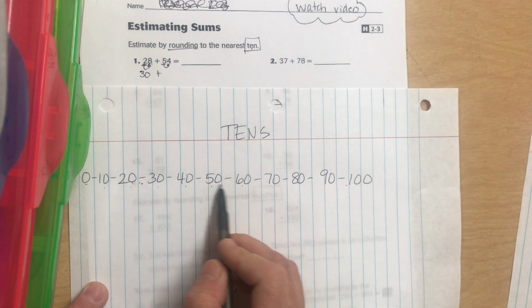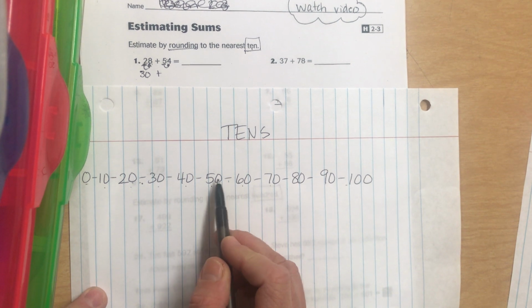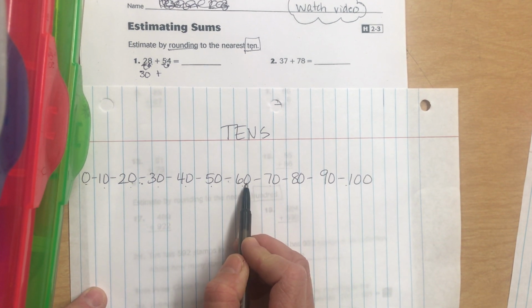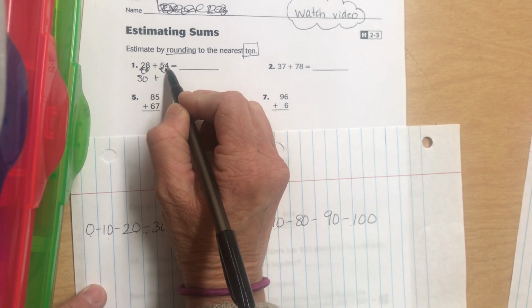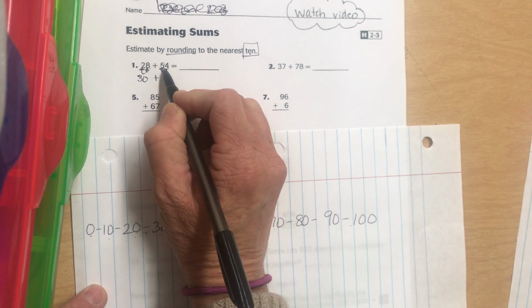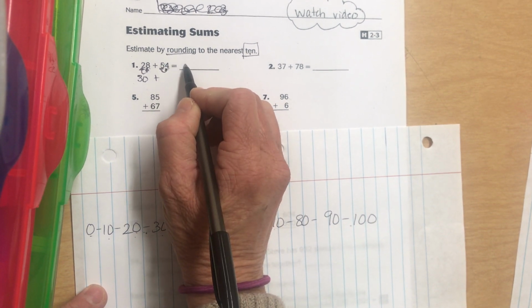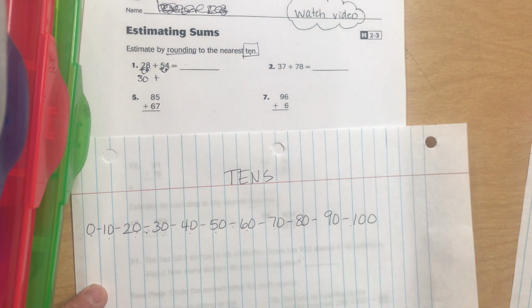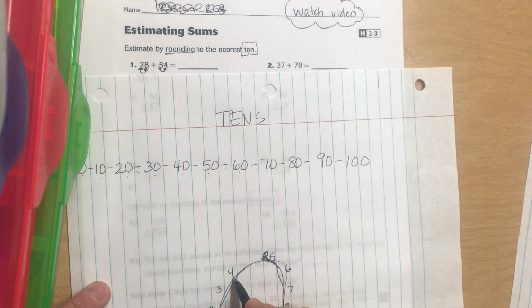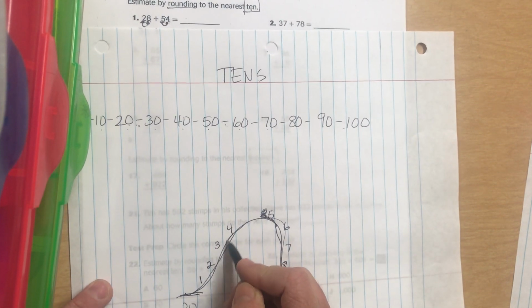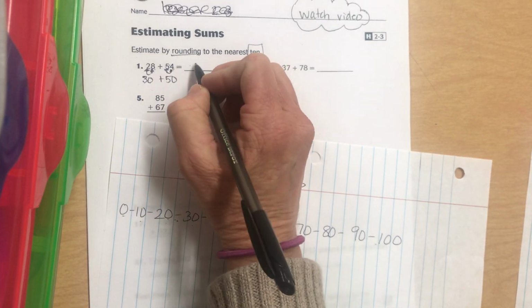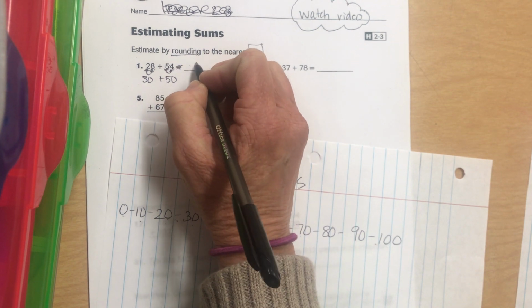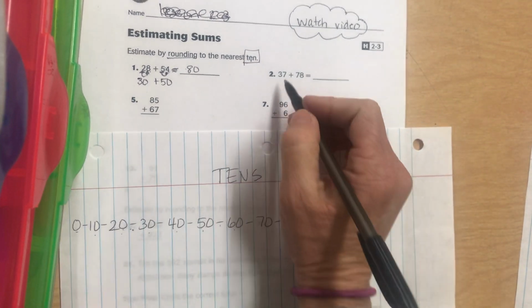Okay, 54 is in between which two 10's? Okay, it's going to be right here. So it's either going to let it rest at 50 or we're going to bump it up to 60. So find your place value, look right next door. The 4 is the boss applesauce. This 4 is going to tell us whether we let it rest at 50 or we bump it up to add one more and go up to 60. So 54 is going to be right here. So it's going to let it rest at 50, okay? And 30 plus 50 rounds to 80, okay?